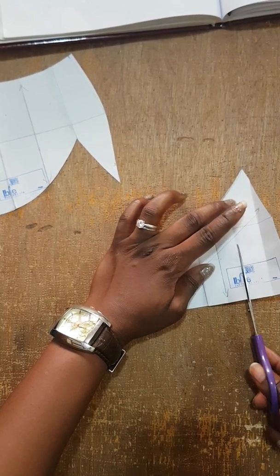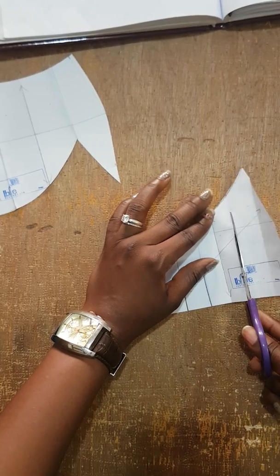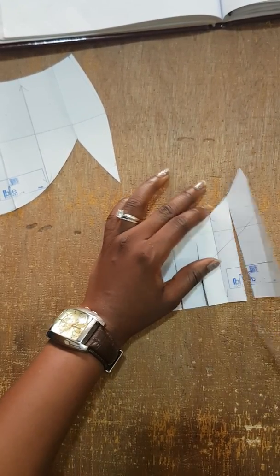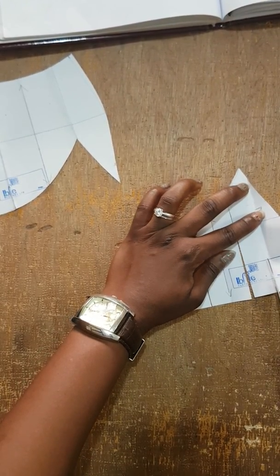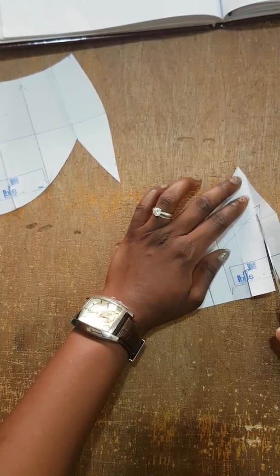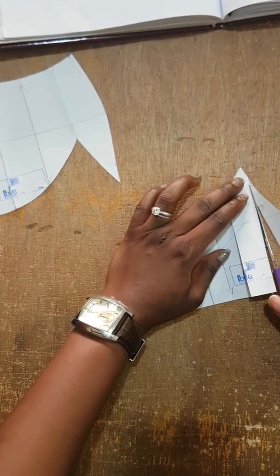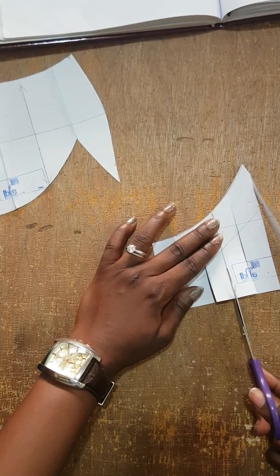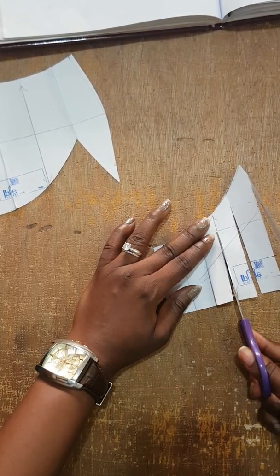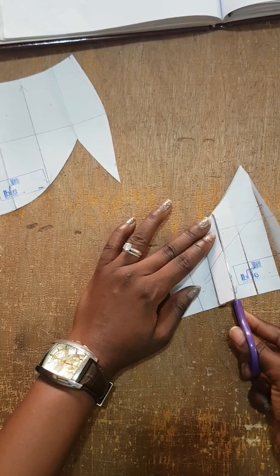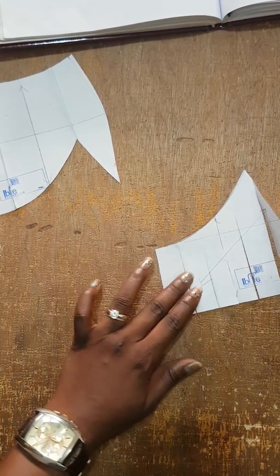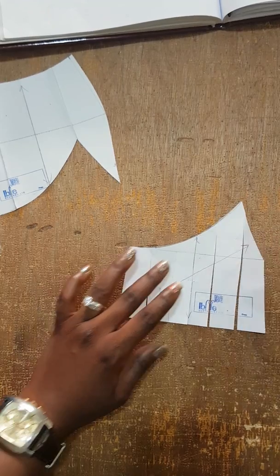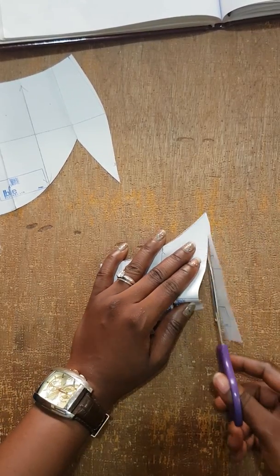I'll be showing you a second design. Please don't forget to always label your blocks. Number them if you have to number them. As long as you're cutting a block into several pieces, you have to label and number them.